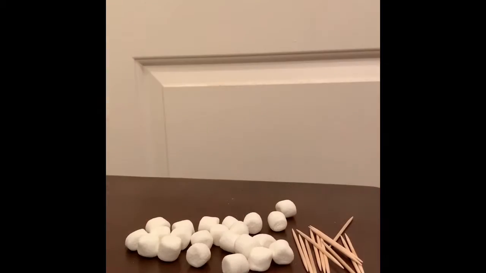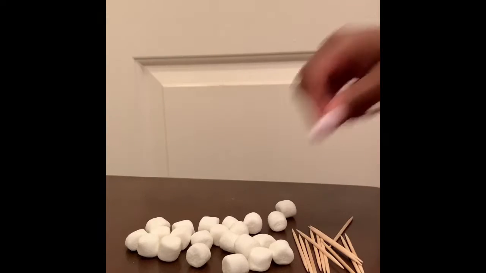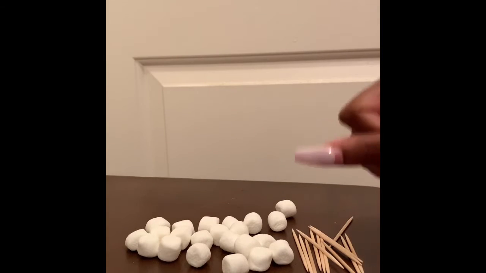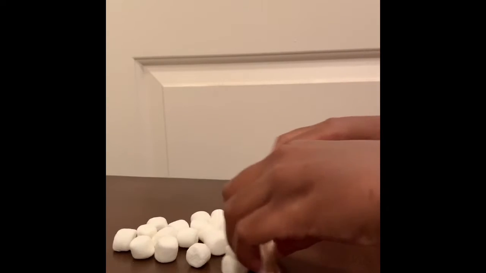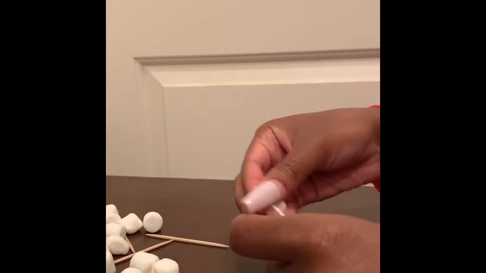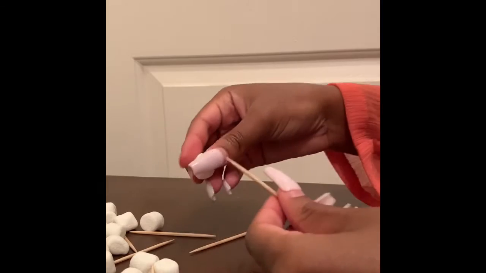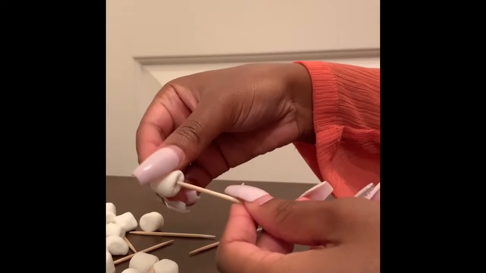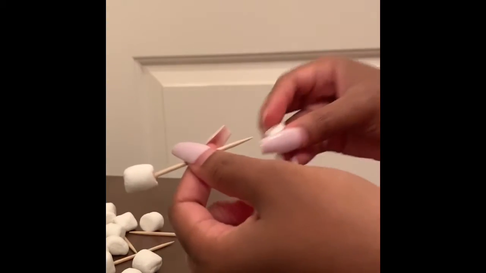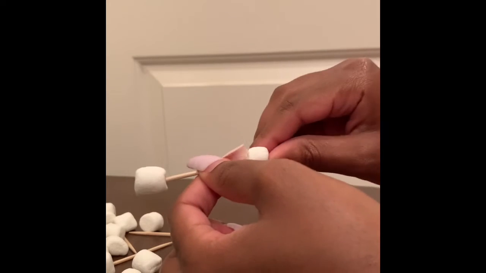Okay, here we go. Okay, so we have our marshmallows and our toothpicks. So the first thing we're going to do is make a square face first. So the first thing you do, get a marshmallow and a toothpick and put it on each end like this.